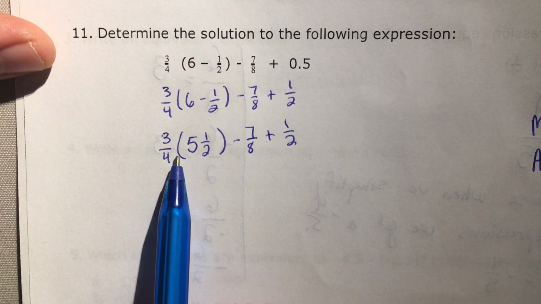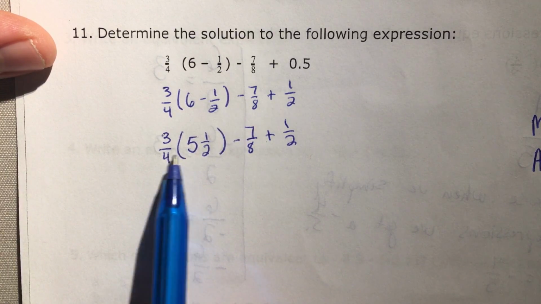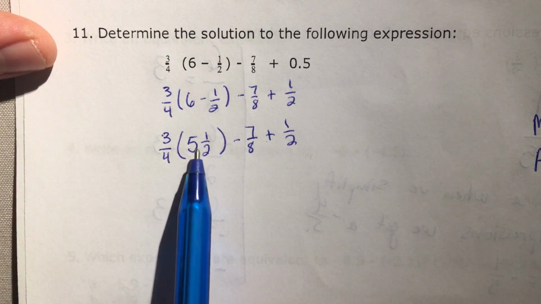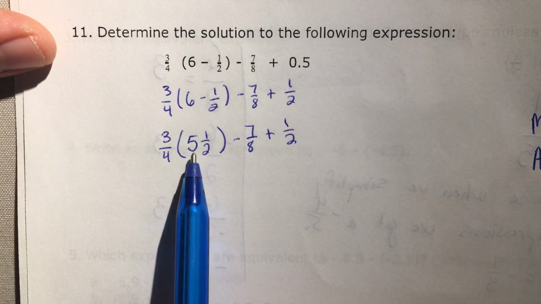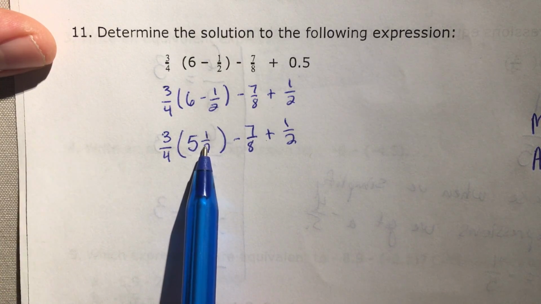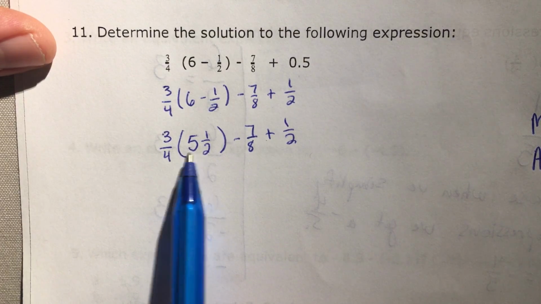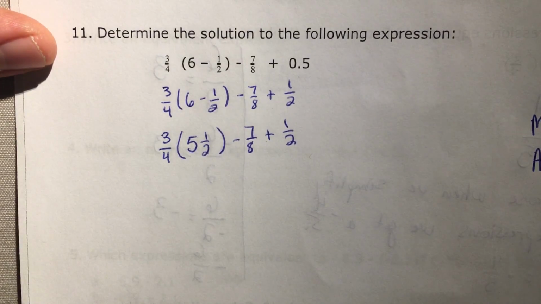Well, I still have these parentheses, which means multiplication when I have these fractions next to it. But in order to multiply a fraction times another fraction, I have to turn this mixed number, which means a whole number and a fraction, into an improper fraction, which means I have to get rid of this whole number so it just looks like a normal fraction.